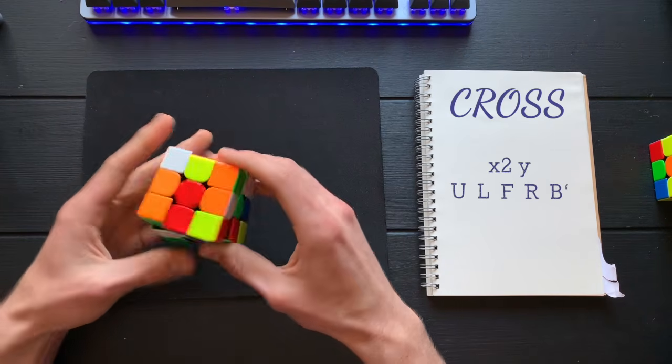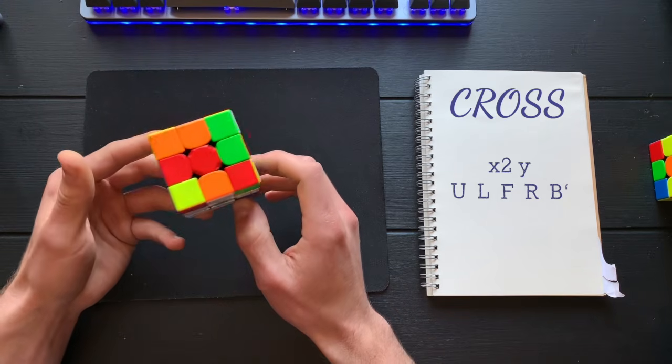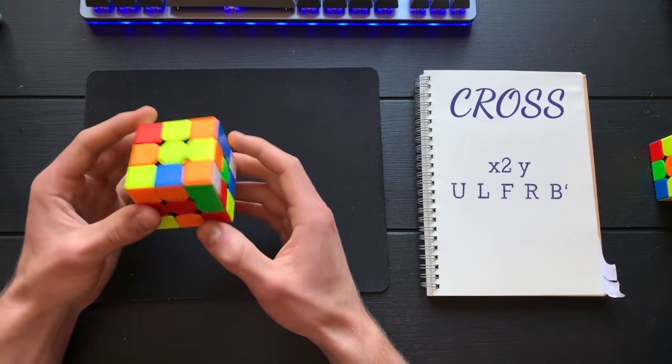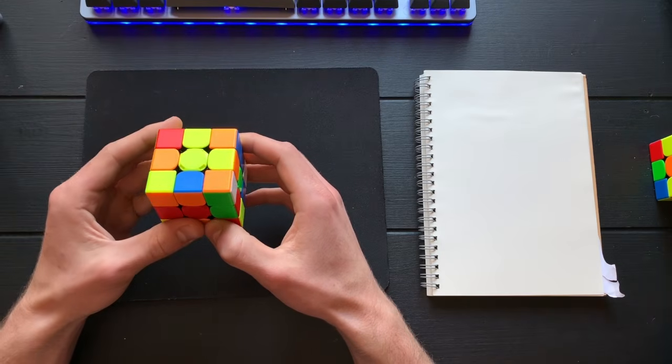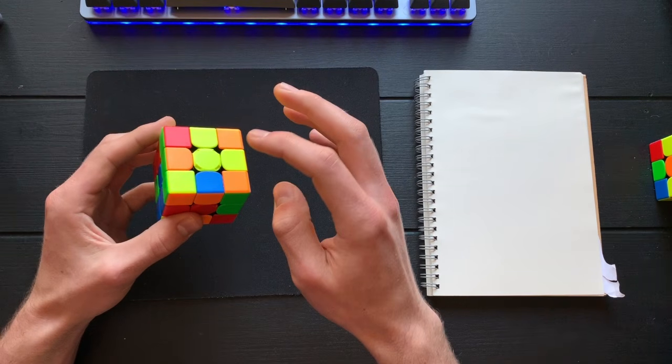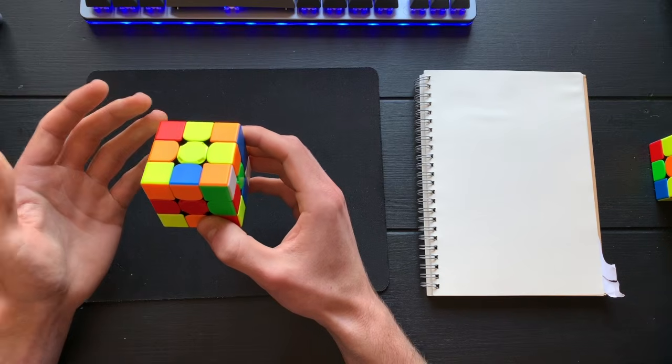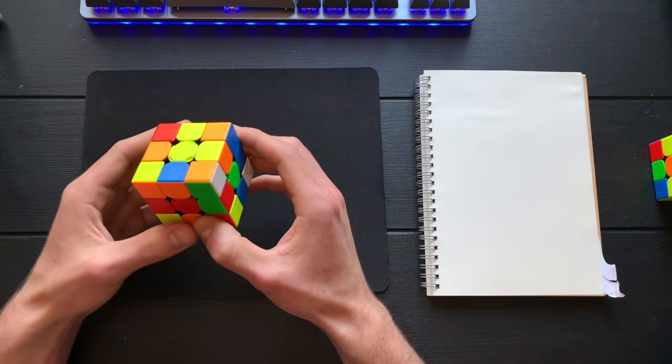I will just make the cross. Now, since we're doing Pseudo F2L, you don't yet need to align the cross. So in normal F2L, you would probably go for the first F2L pair that you see, which are these two. But in Pseudo F2L, we can actually make a pair of any corner and edge combination.